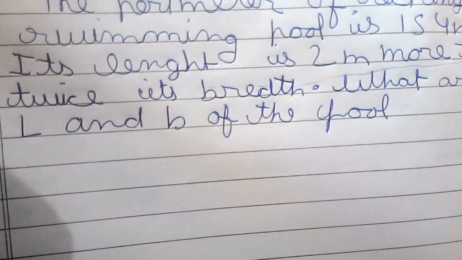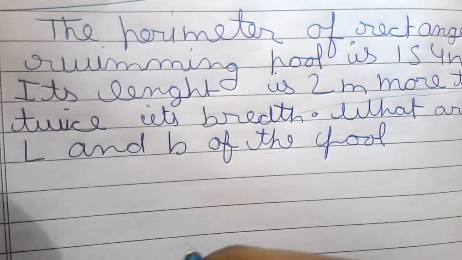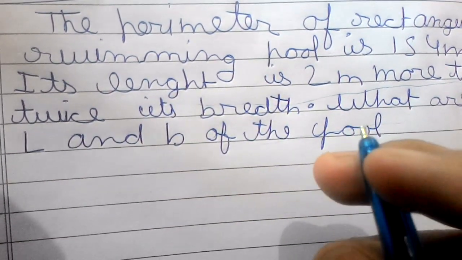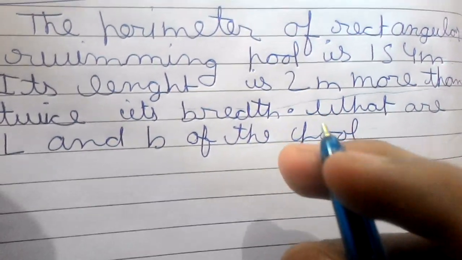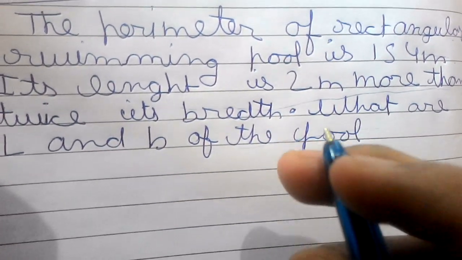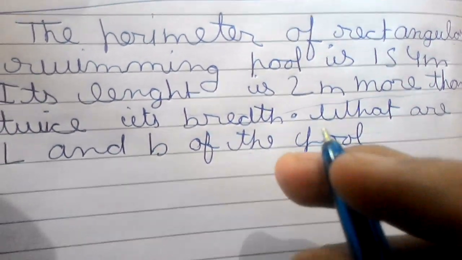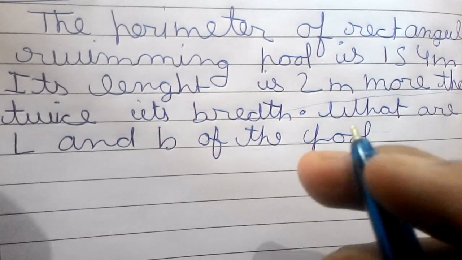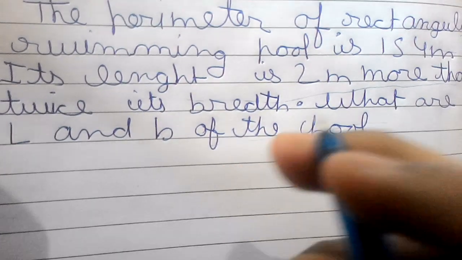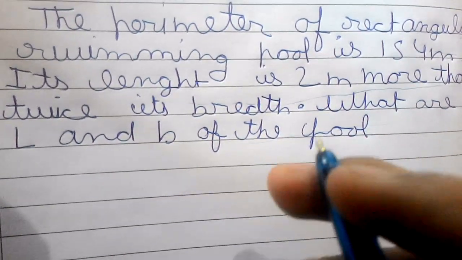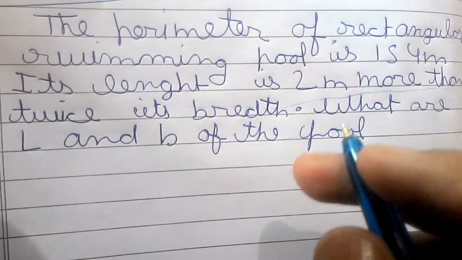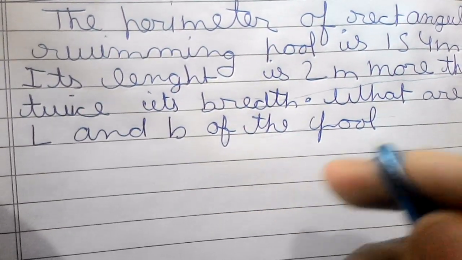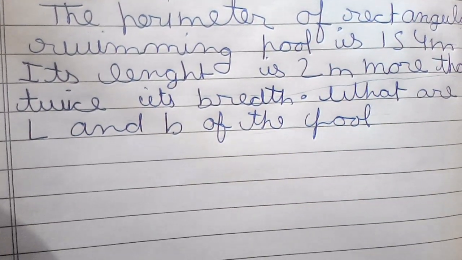So in this question, the given thing is that the perimeter is 154 meter and the length is 2 meter more than twice its breadth. Now what do you have to find out? You have to find out the length and breadth, and they are given in a different context. If you find out the breadth, then the question basically gets solved. Okay, so by seeing this, we can solve the questions.